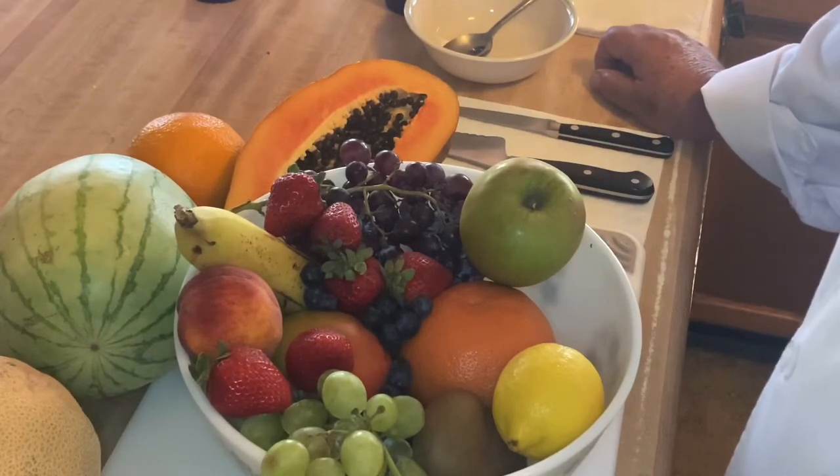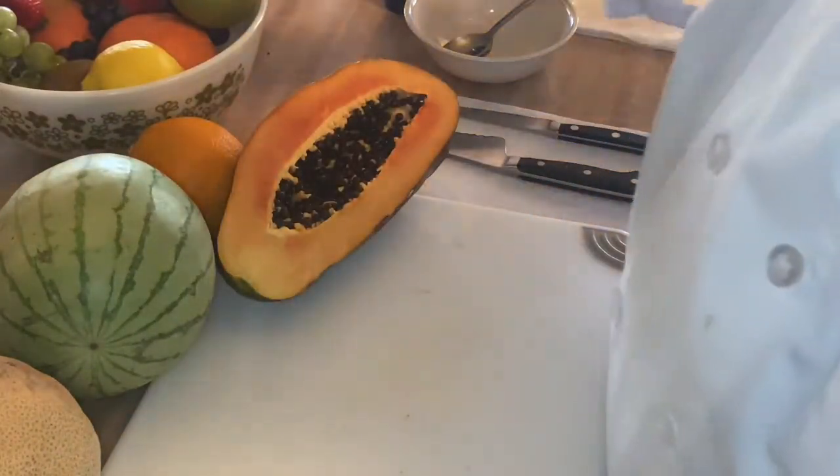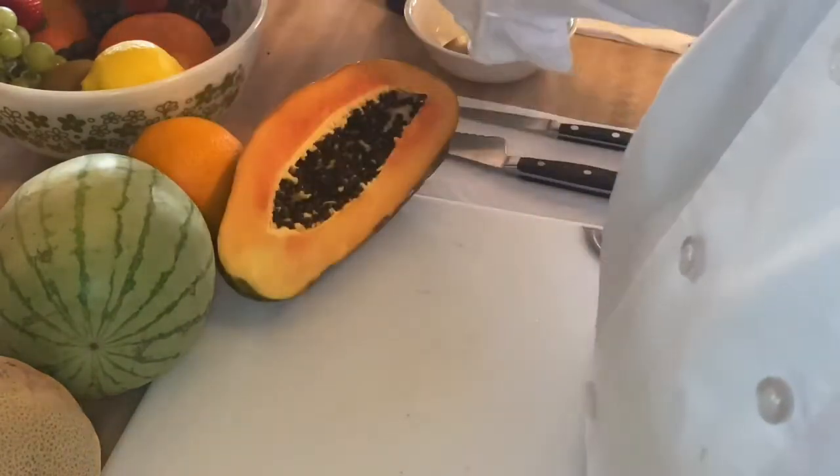Fruits are divided up into 8 categories. As you can see, we have most of the 8 categories here. So what we're going to do is go over these categories and show you exactly what's in each one.